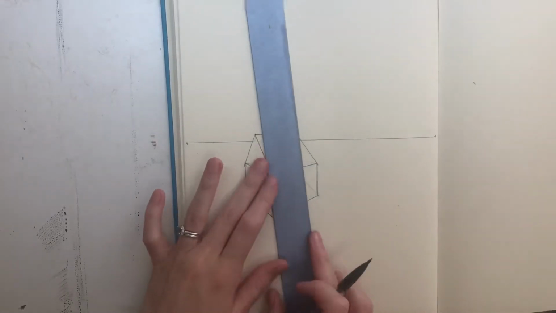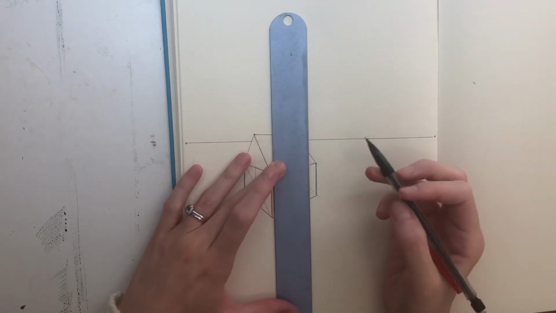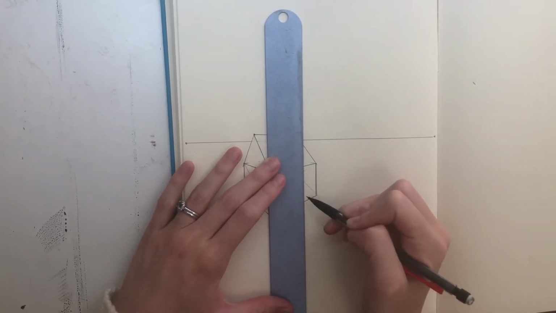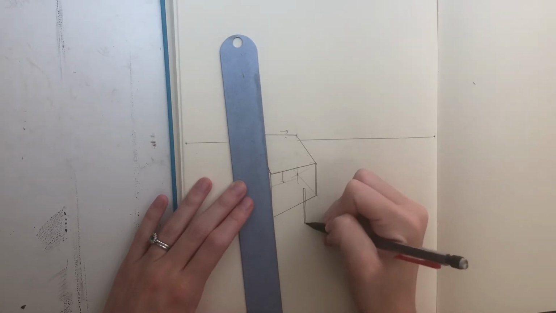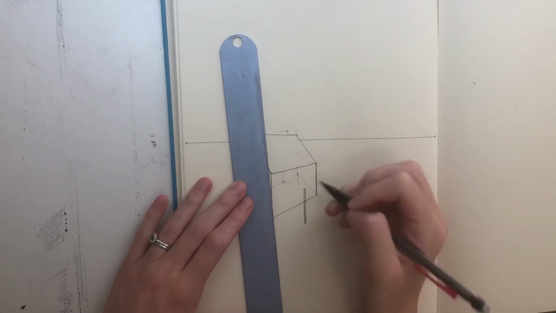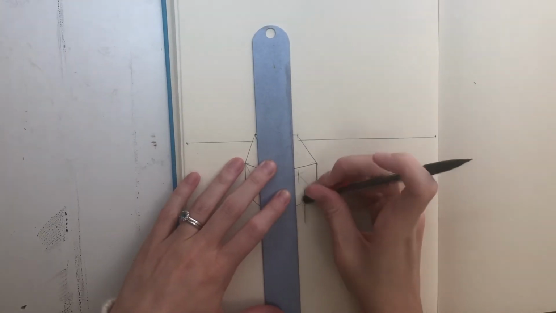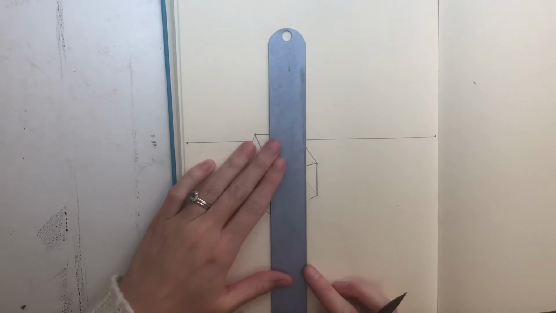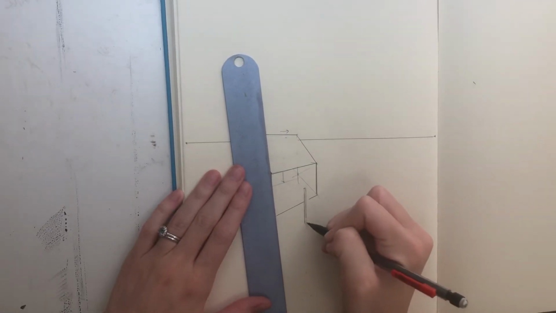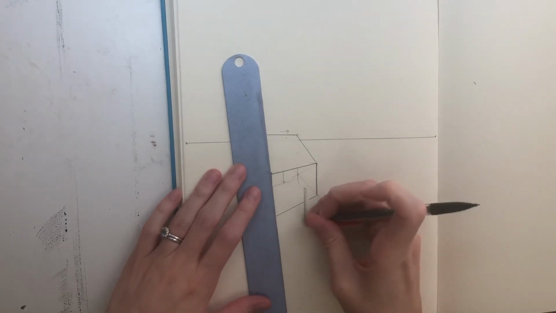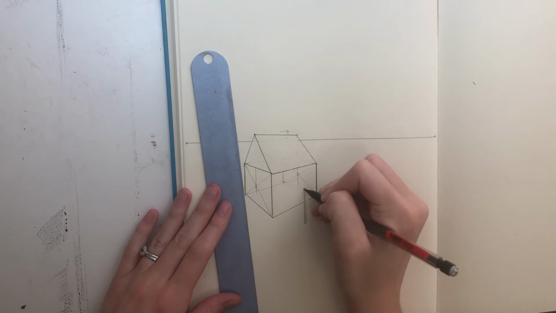Now we're gonna transition to the fence posts. So I'm going to have these guys interact and overlap a little bit actually with my house. This will be my first fence post here. I'm gonna make sure that he's nice and straight. That didn't look so good. My first fence post, I'm just gonna give him a little bit of width just so you guys can see that here.